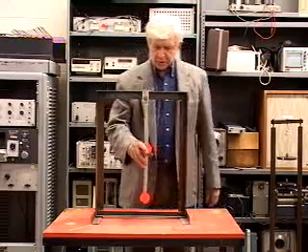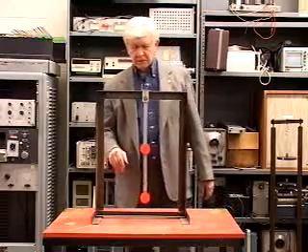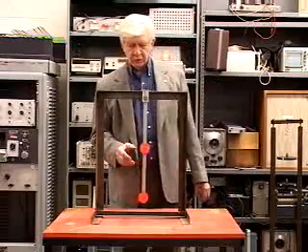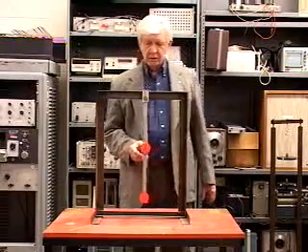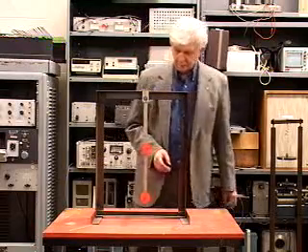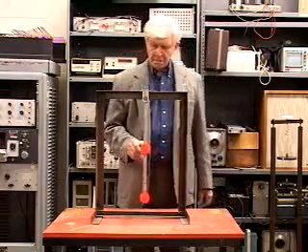Now, the interesting thing about this particular vibration problem is that one can use it to illustrate the concept of coupling within the stiffness matrices.